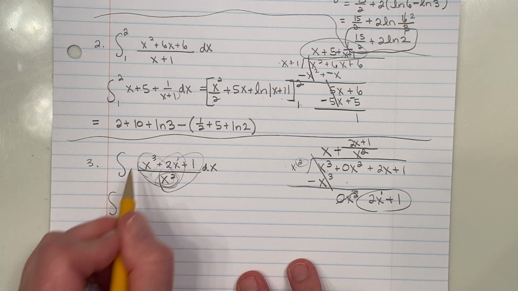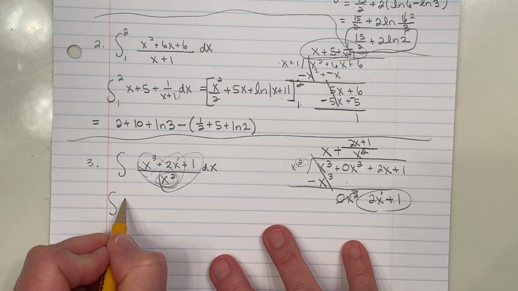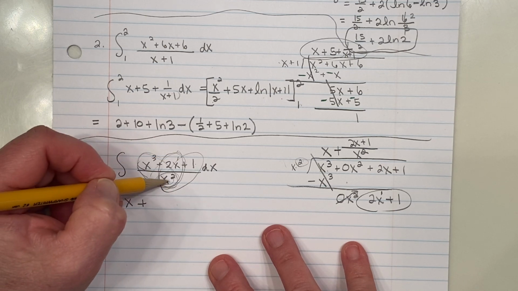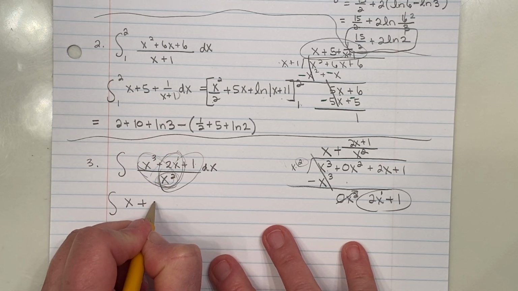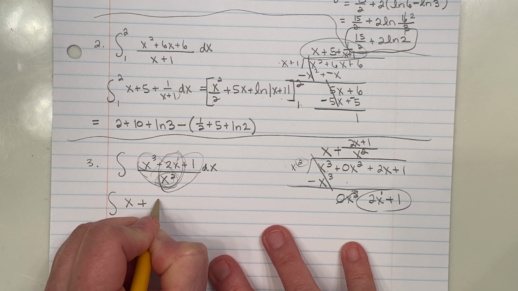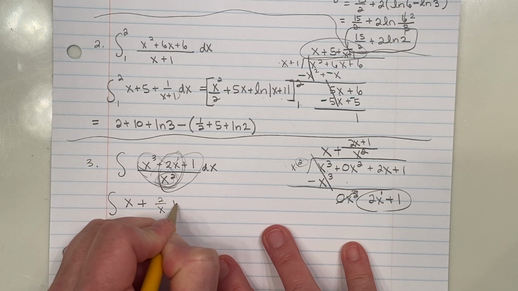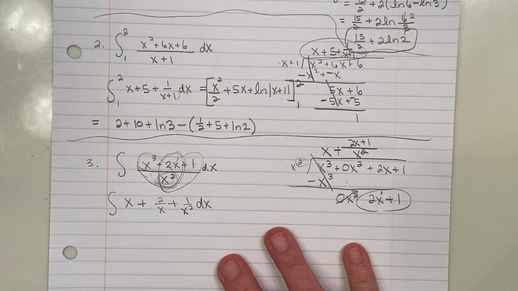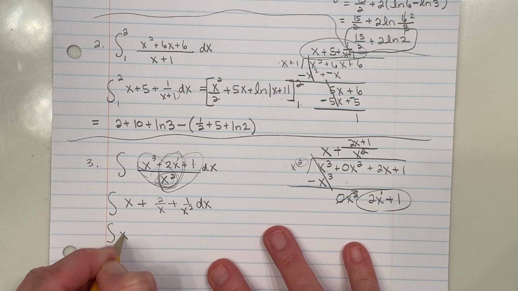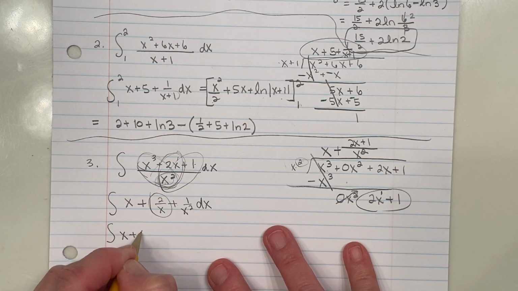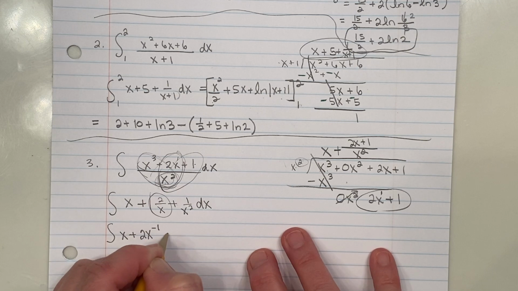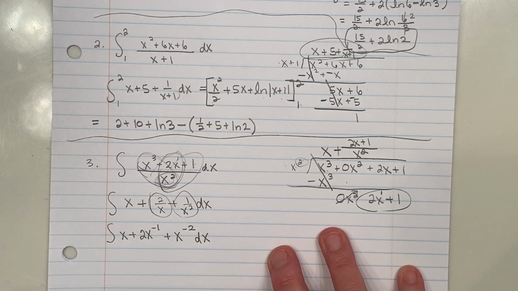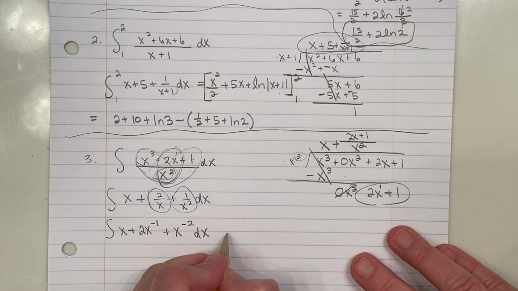So what's x cubed divided by x squared? Then I think about what's 2x over x squared. The x's divide out, and I'm left with 2 over x. And 1 over x squared. Now to get ready for integration, I'm going to go to this middle term, and I'm going to pull up x and make it 2x to the negative 1. And then here, to get ready for integration, x to the negative 2. Now all terms can be integrated.